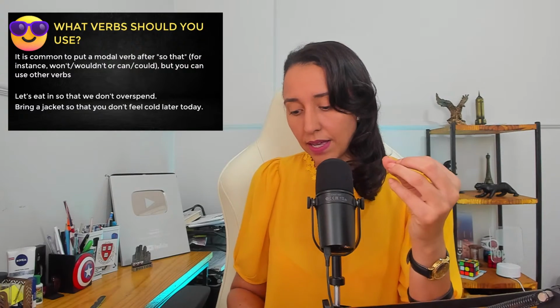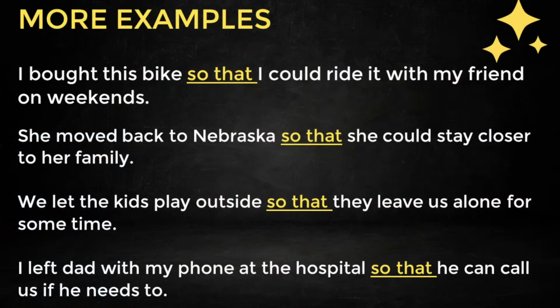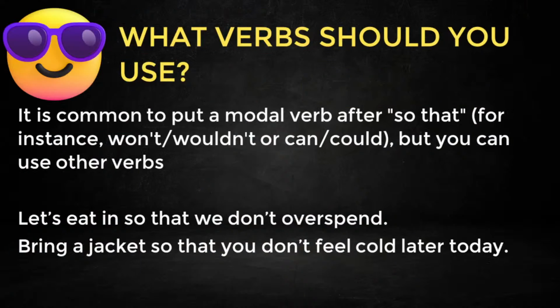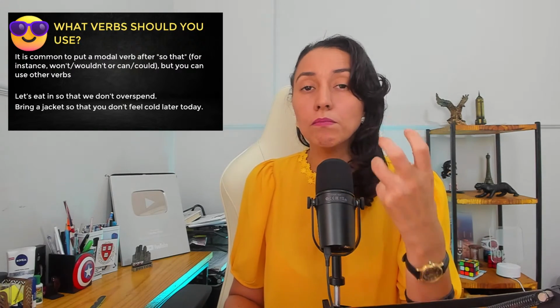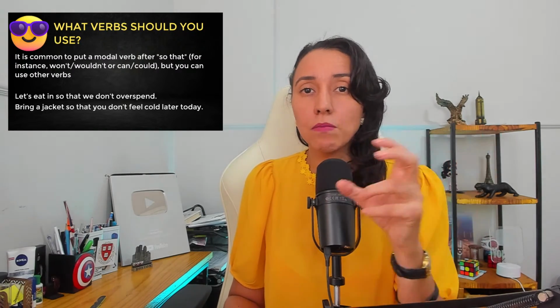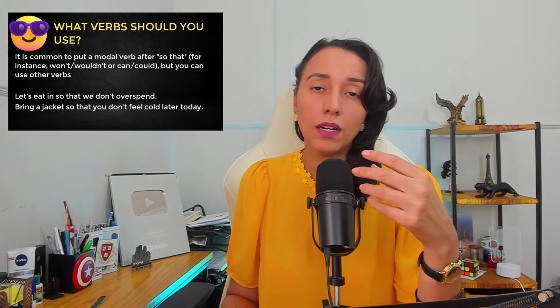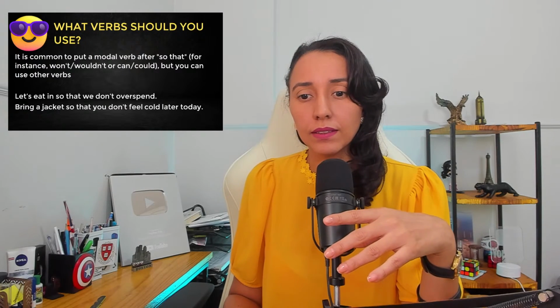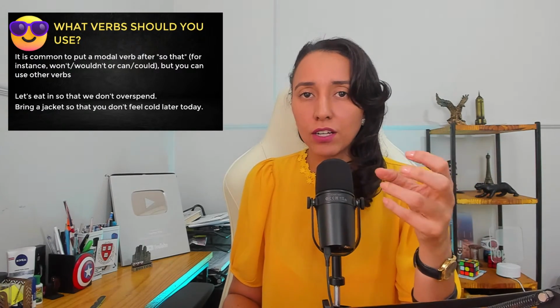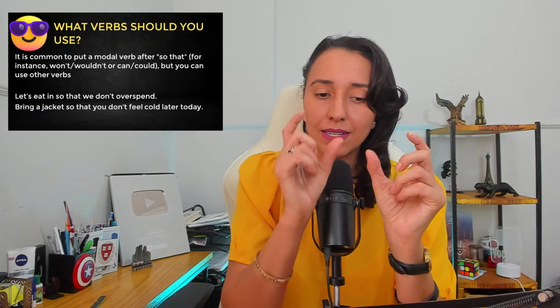So you will see that most of my examples were with could, you can or can. I can also use other verbs, but you will see that it's rather common to use a modal verb or a semi-modal verb like would, will, okay, after the "so that" clause.